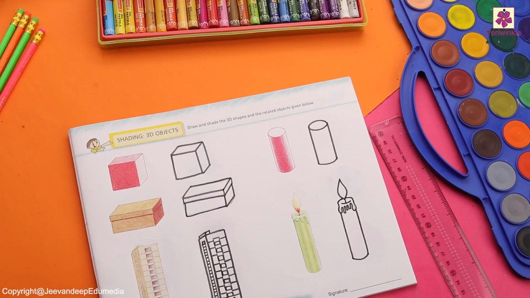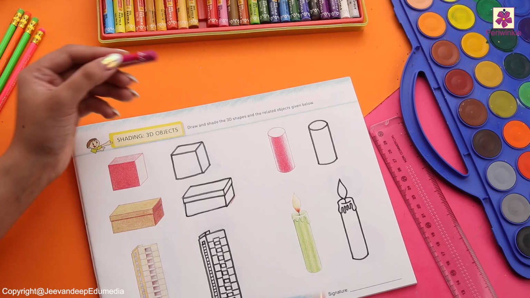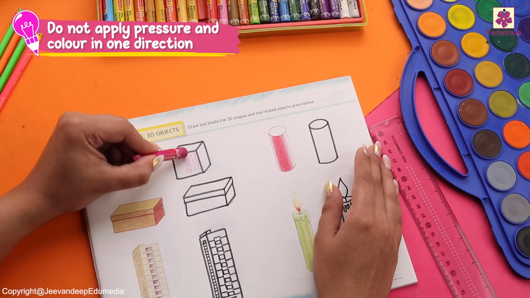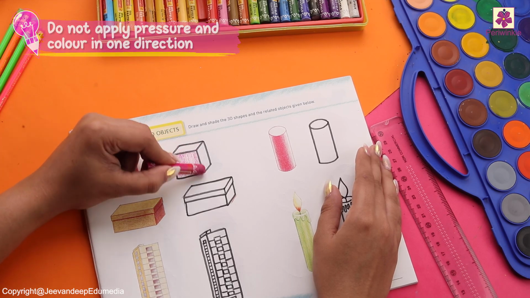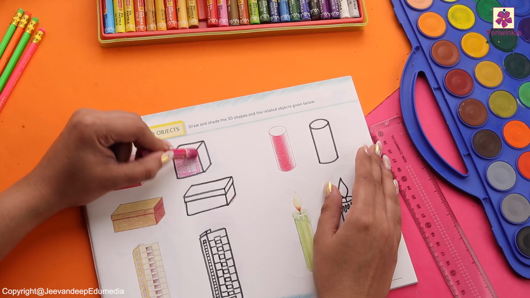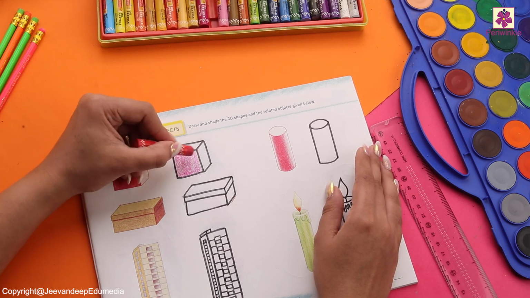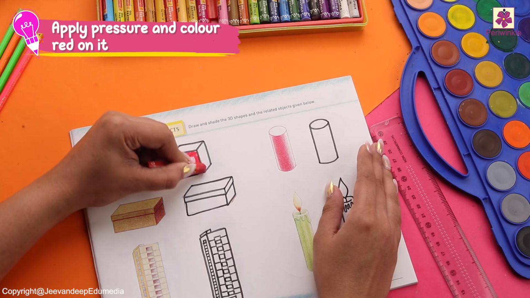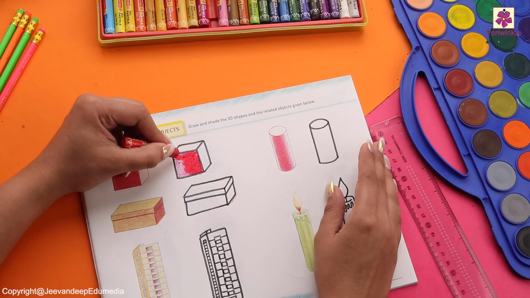This looks brilliant. Let's take magenta color at first and color very lightly over here. Yes, on the part which is facing us right now. And after that, let's take red color and color right on top. This looks brilliant.